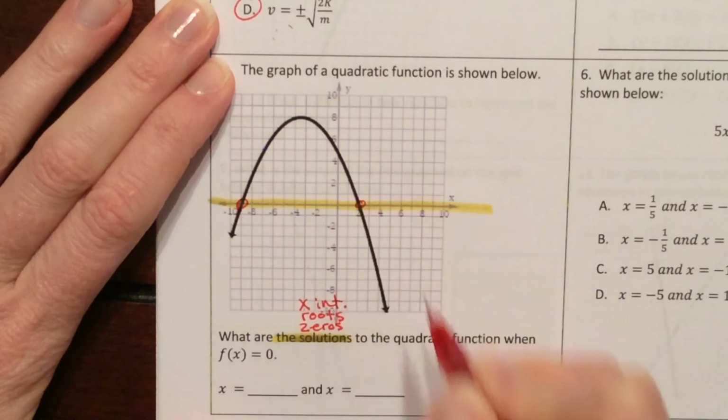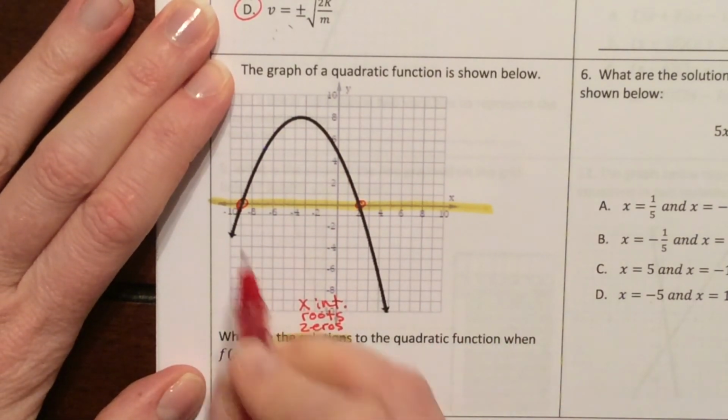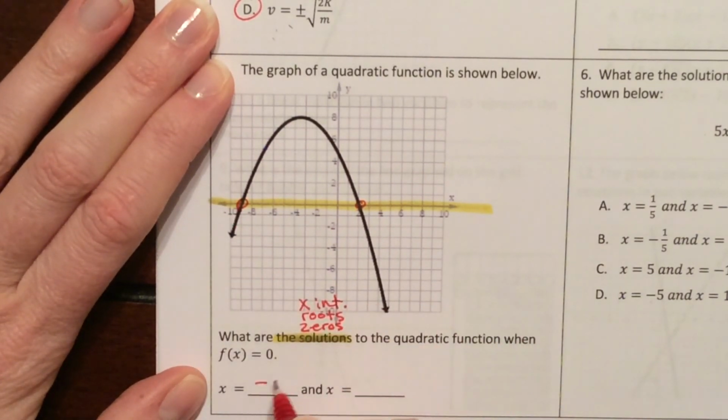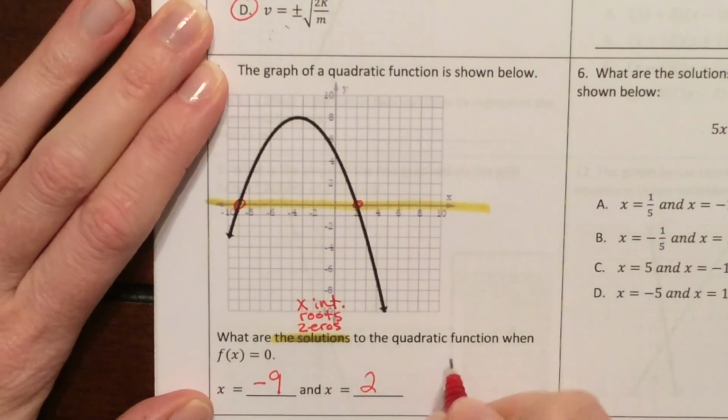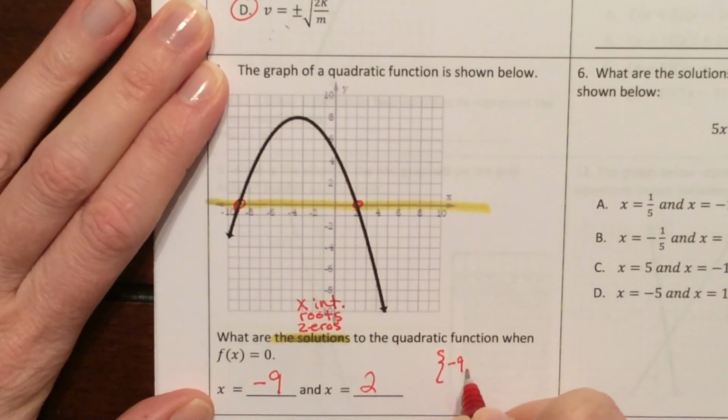So here's one and here's one. So we have the answers at -9, and we also have an answer at 2. And the way that we were used to writing this answer was like this, where we have -9, 2 in the braces.